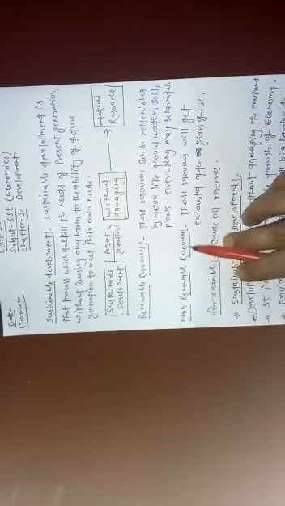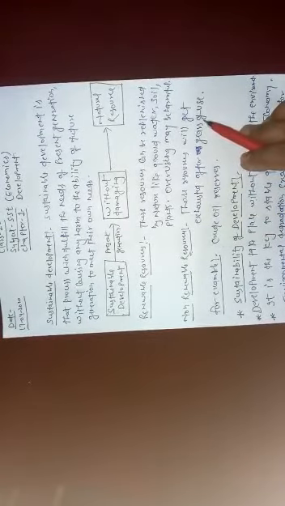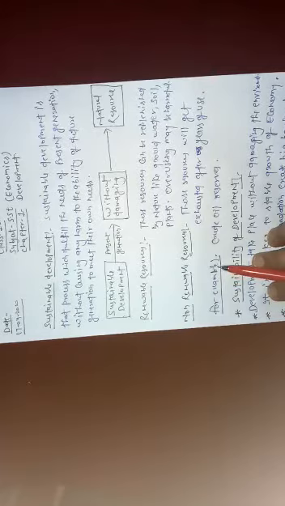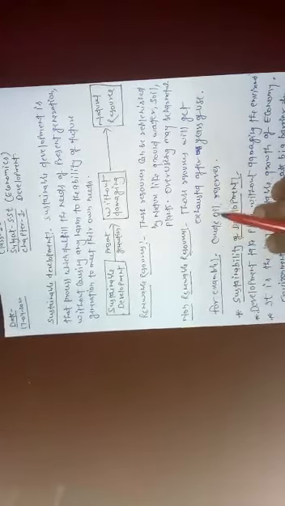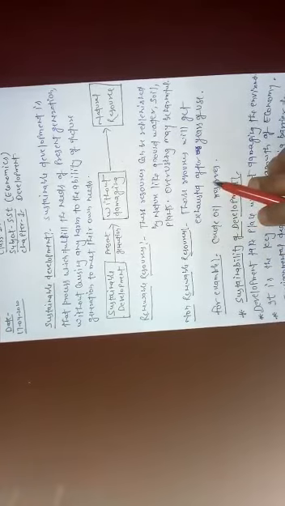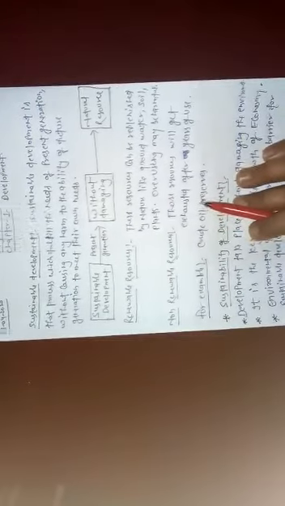And non-renewable resources, these resources will get exhausted after years of use. If we use them more frequently for many years, thereafter they will be destroyed. For example, crude oil reserves. The crude oil reserves are limited, and if they are continuously used by human beings, they will be exhausted after a few years.